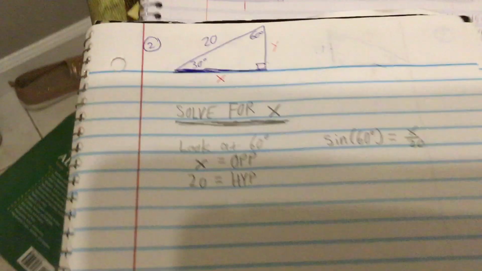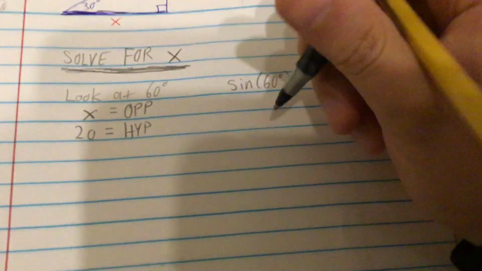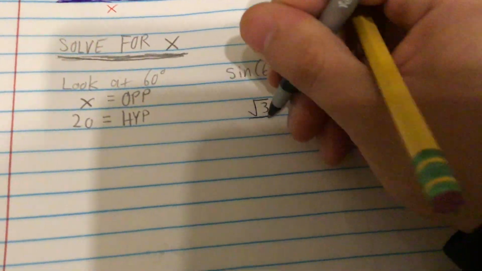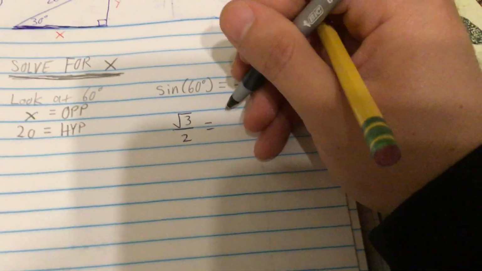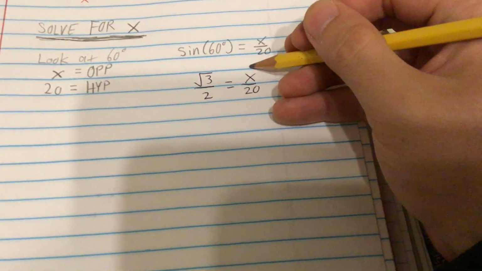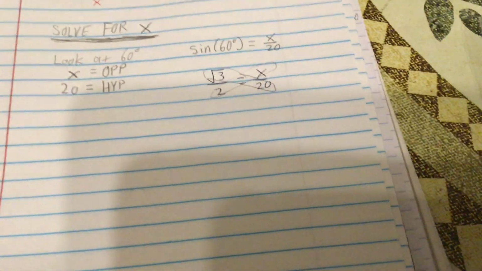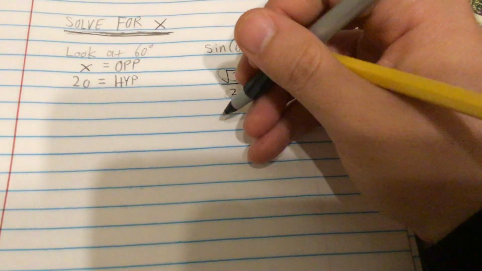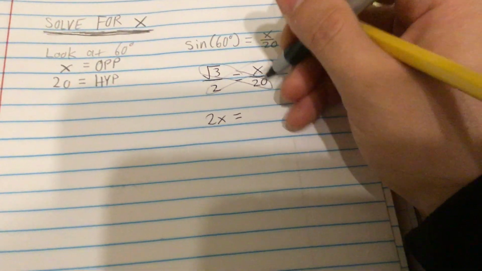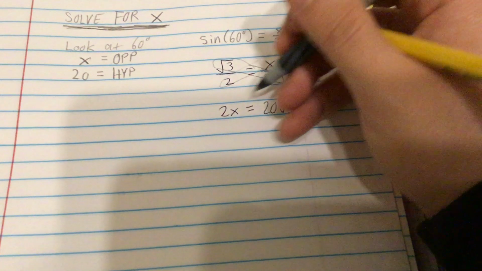So I'm going to look at my sine of 60 degrees formula. What do you know? The sine of 60 degrees is radical 3 over 2. So if I've got radical 3 over 2 is proportional to x over 20, I'm going to cross multiply. Now I've got 2x is equal to 20 radical 3. Now I want to solve for x.